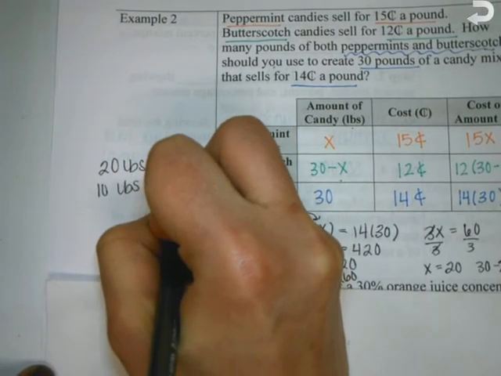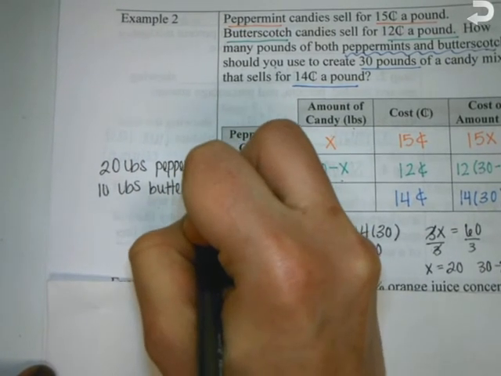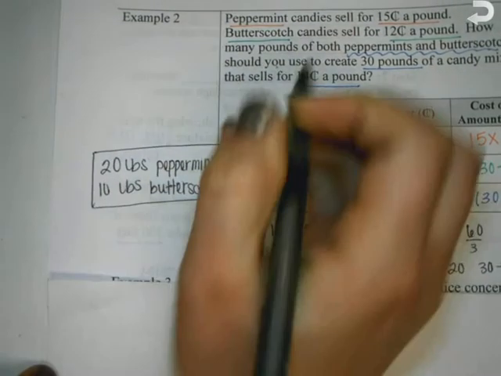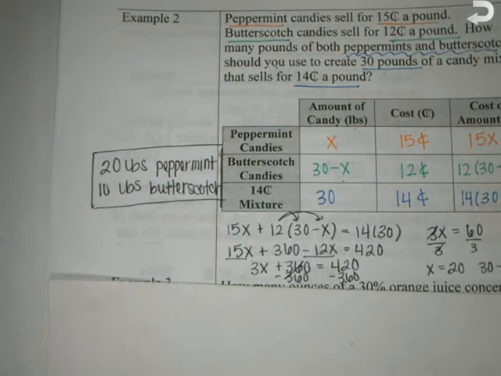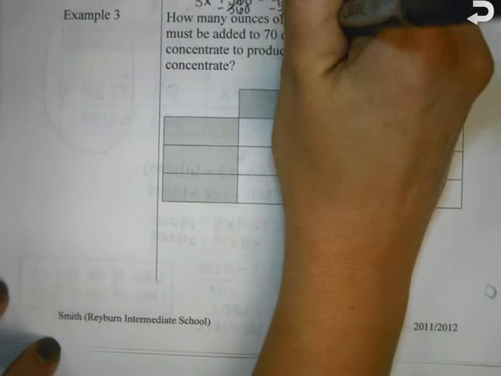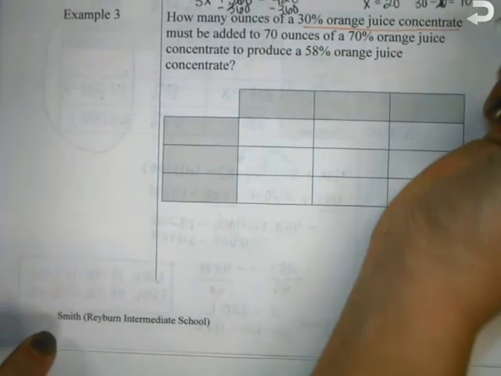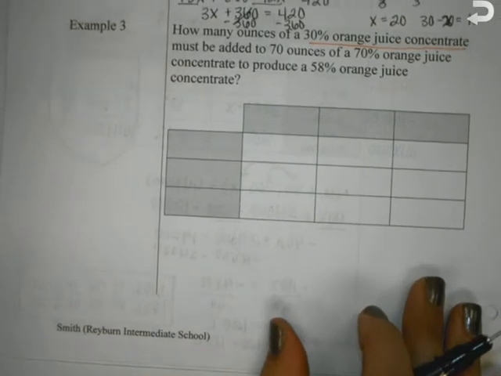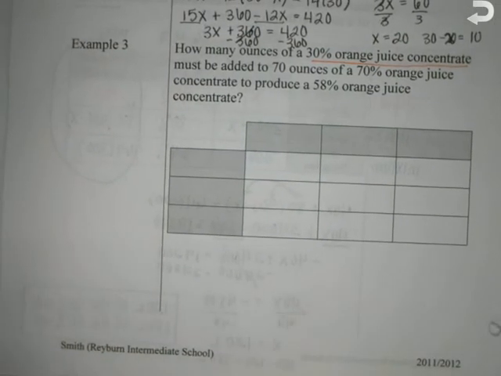That's your answer. Example 3. How many ounces of a 30% orange juice concentrate? So that means, you guys know what a concentrate is? A concentrate of juice is like, it's frozen. But it means it doesn't have 100% pure juice.